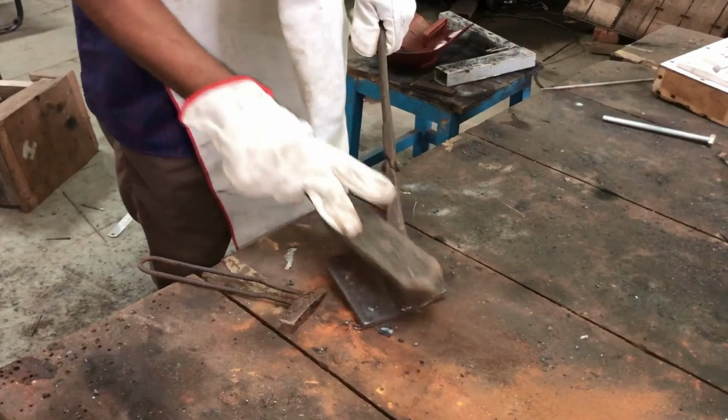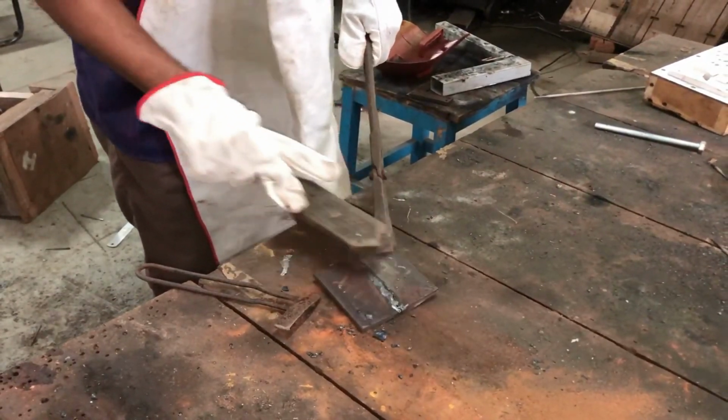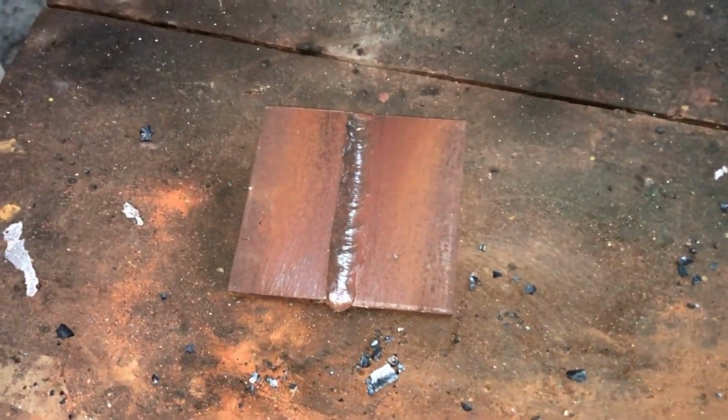After that, clean the surface of the weld using a wire brush. Our butt joint is ready now. After that, keep the tools back and clean the workplace properly.